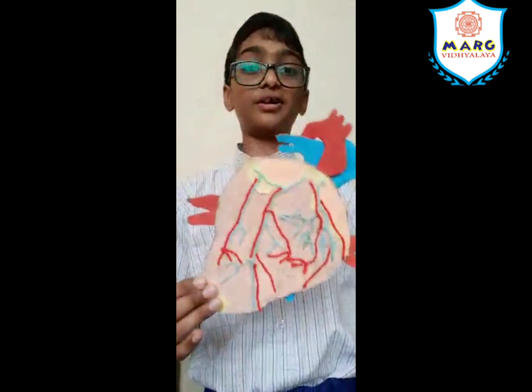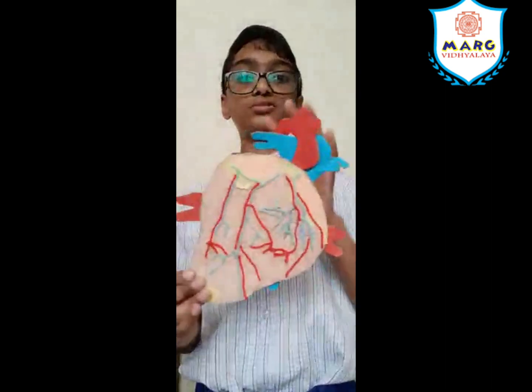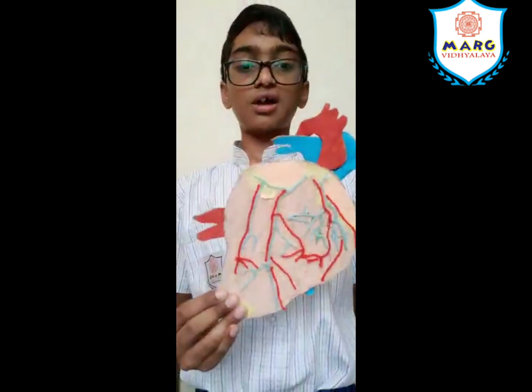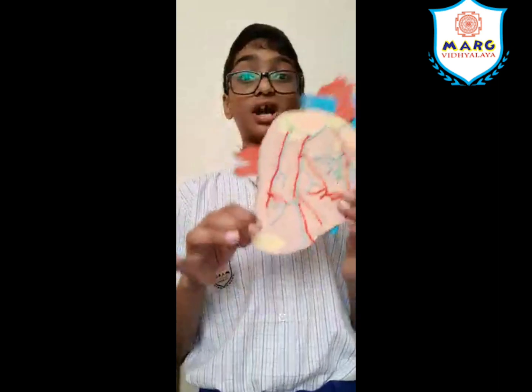You know how the heart holds in place and does not fall down? It's because of the pericardium. The pericardium holds the heart and anchors the surrounding tissue in the body, so that it prevents the heart from falling down.